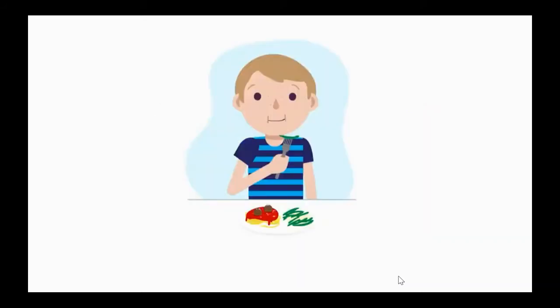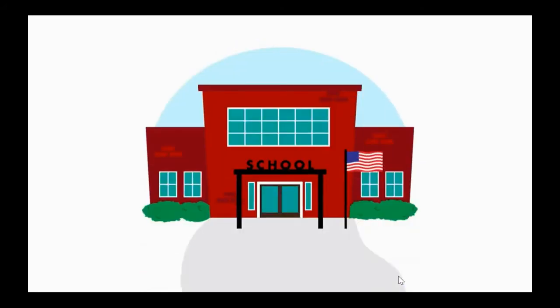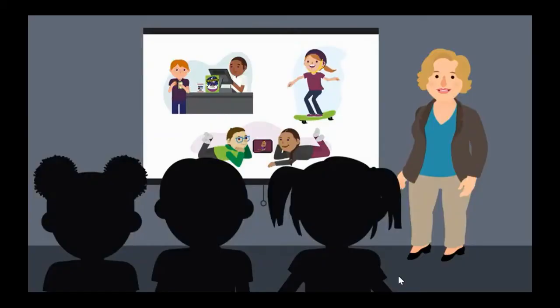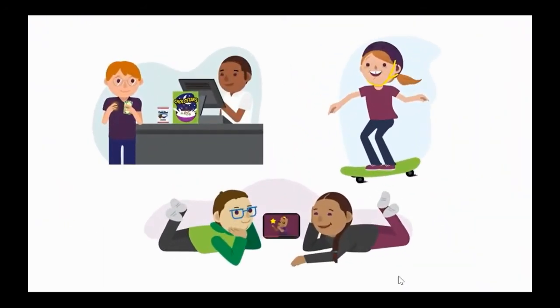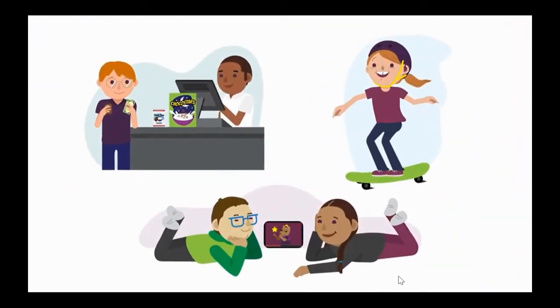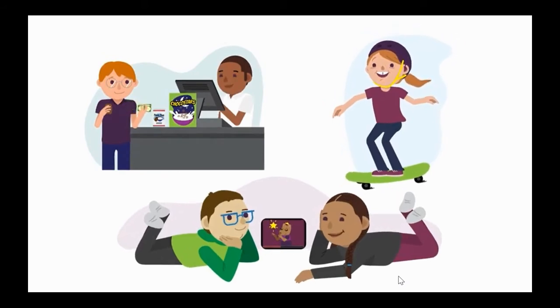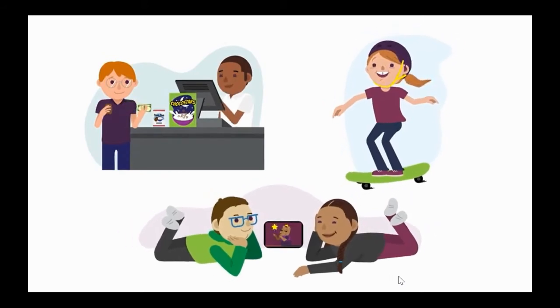When you eat your dinner, you will be a consumer. You'll be hungry, and eating a meal will make you feel full. You'll be a consumer of food. You are also a consumer when you go to school. You are learning. You are consuming knowledge. Can you name these consumers? When people buy things, use skateboards, or watch movies, they are consumers.